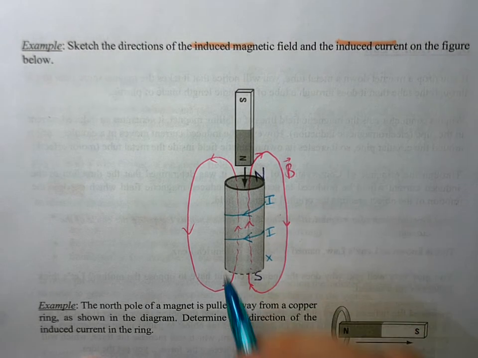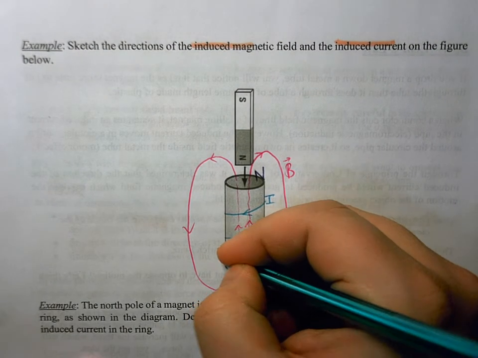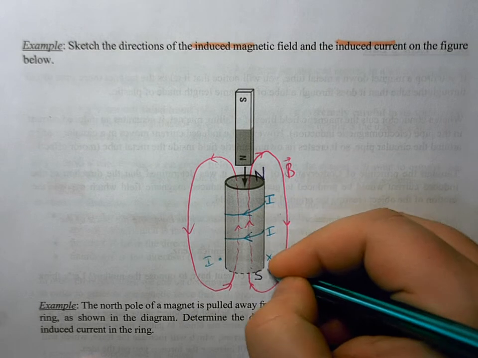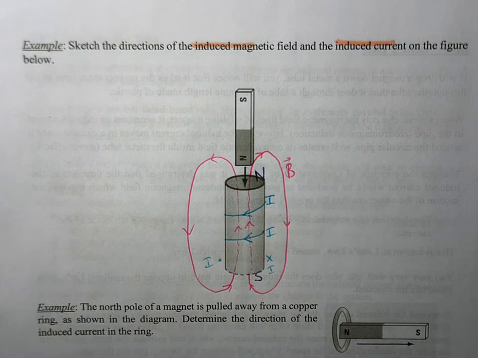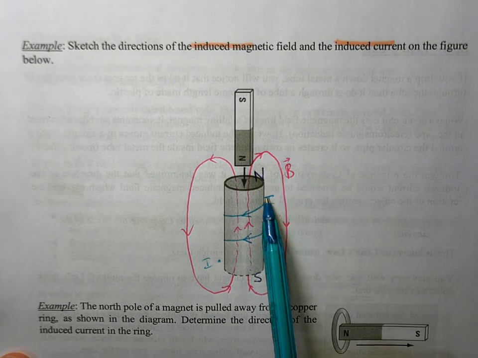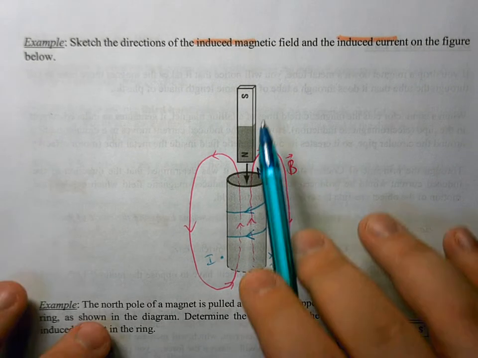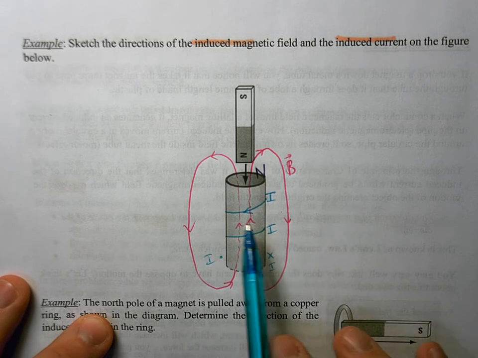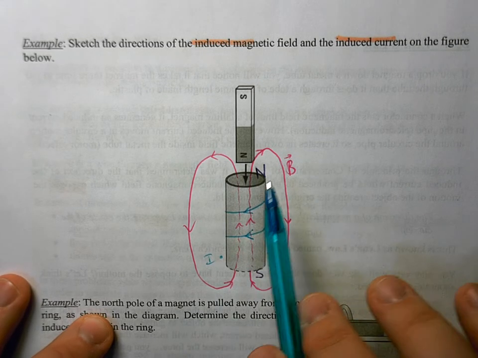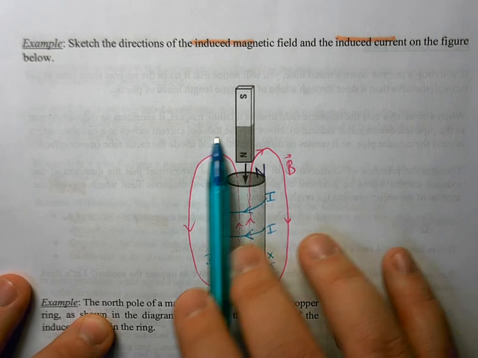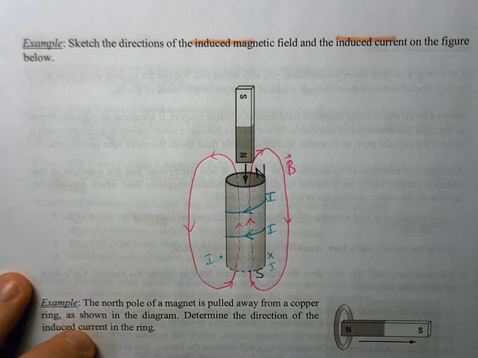And then on the left side, it's sort of going into the page, so we could mark that with a dot. That also works too. But the main thing is that the current, if we're looking at the tube straight on, is coming from the right and moving towards the left. So when this magnet falls, this is the induced current that is generated in order to produce this induced magnetic field to oppose the motion of this magnet.